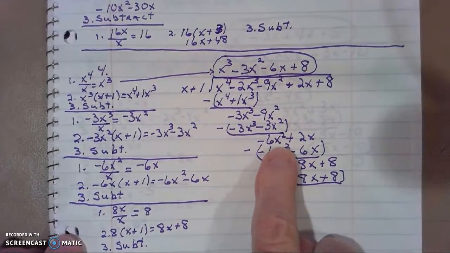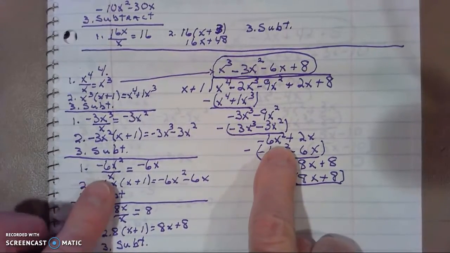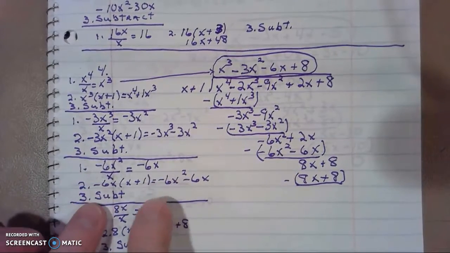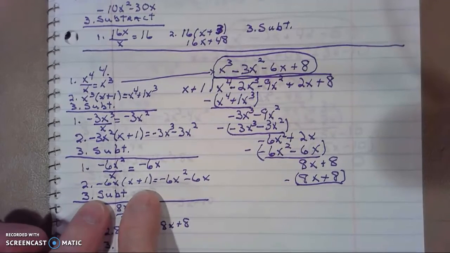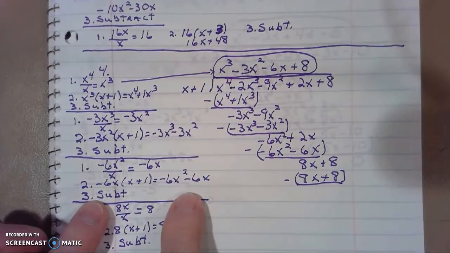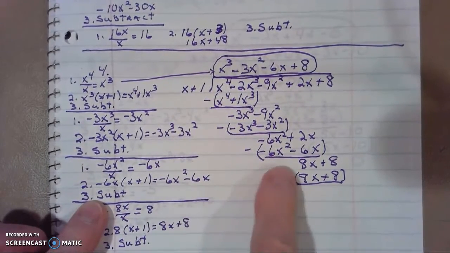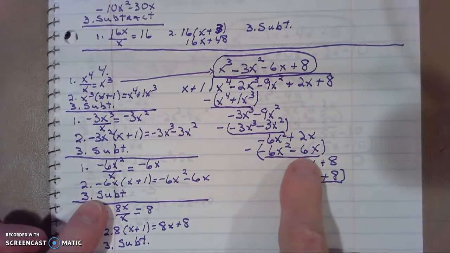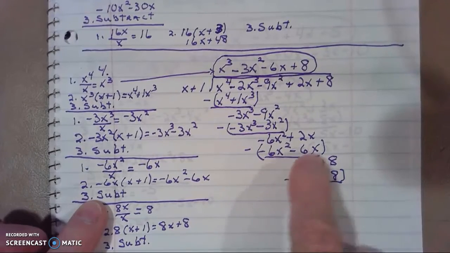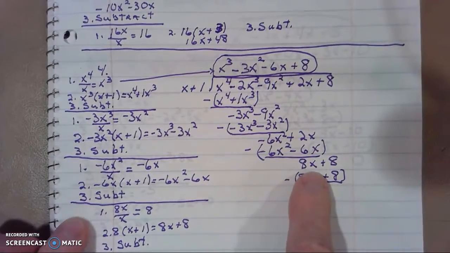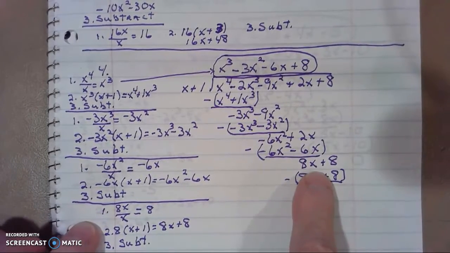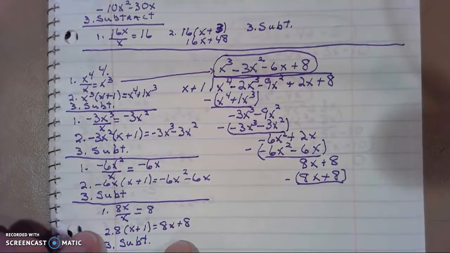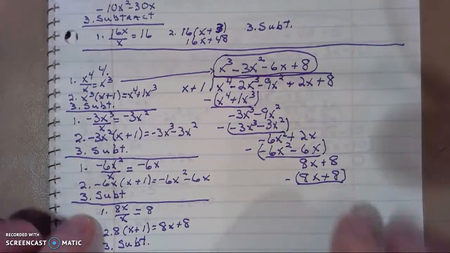Now we have negative 6x squared. We start again by dividing it by x, negative 6x. Then negative 6x times your divisor, negative 6x squared minus 6x goes underneath. You subtract, change your signs. So this negative 6x becomes positive 6x, with 2x is 8x. That's what's left. Now you take that 8x divided by x is 8. Multiply, and you get here, and you subtract.